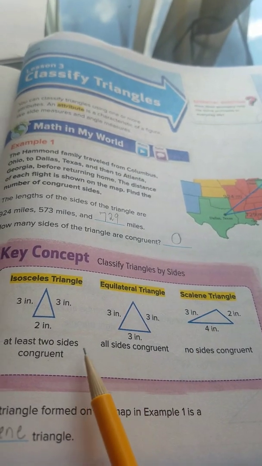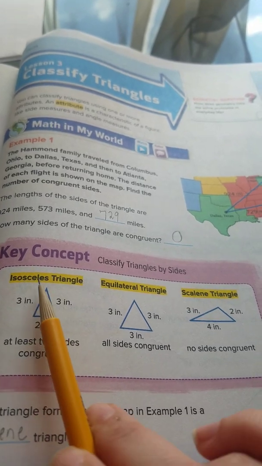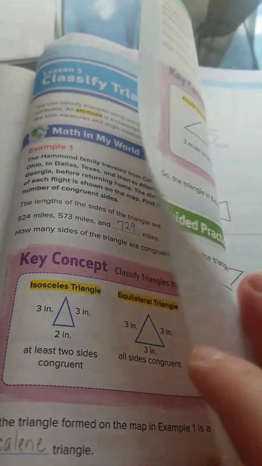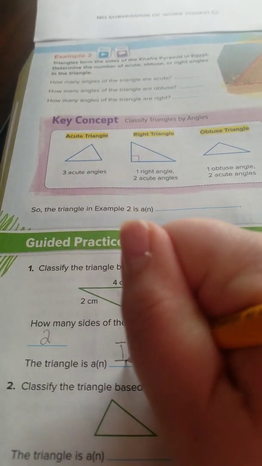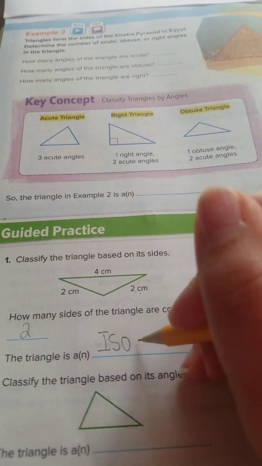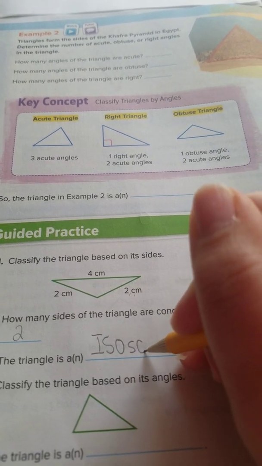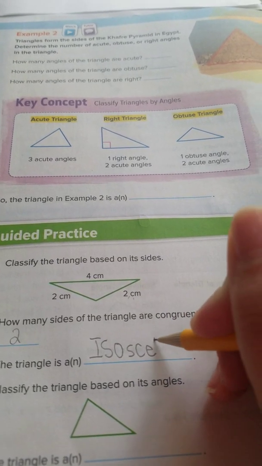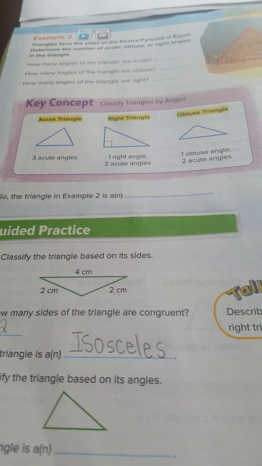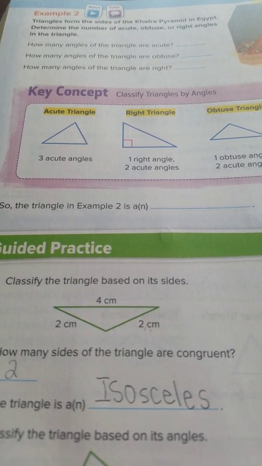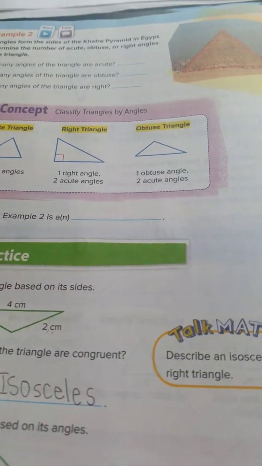This one says all. This one says 2. Isosceles. Oh, and it's a crazy spelling. I-S-O-S-C-E-L-E-S. It's isosceles. That's the first name we would give to that triangle. Don't worry, tomorrow we're going to learn about the second name.